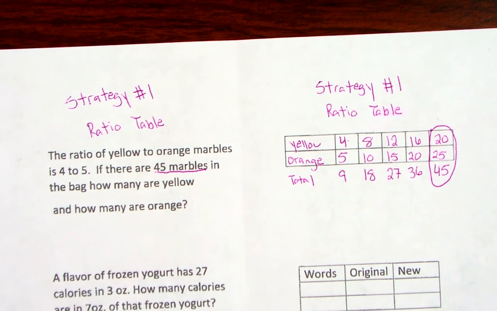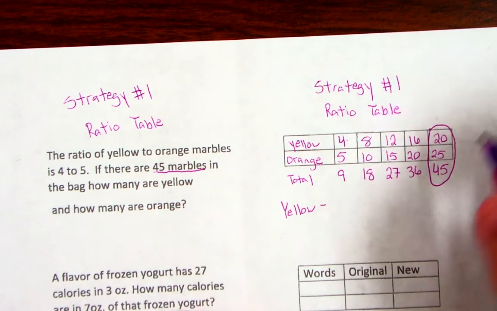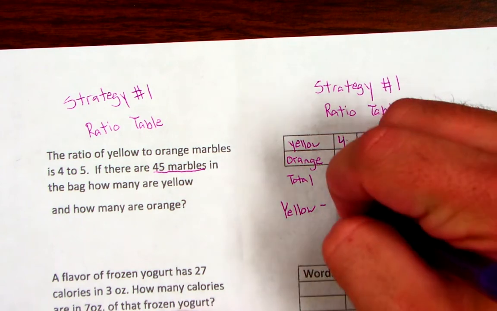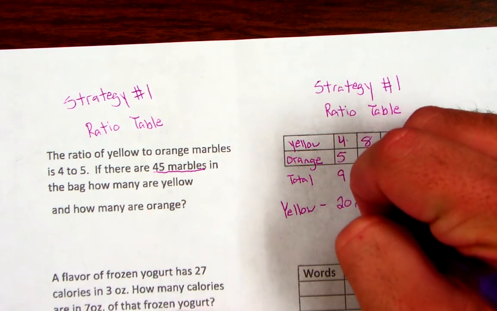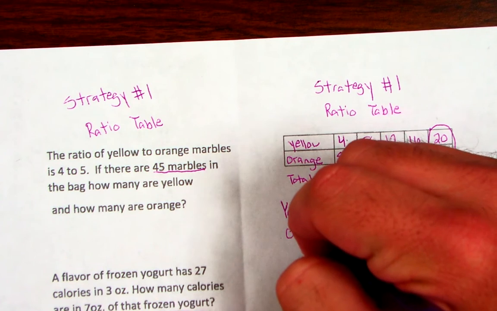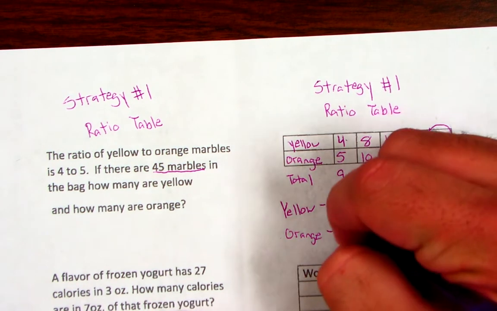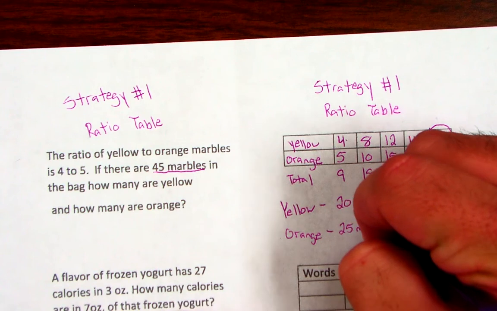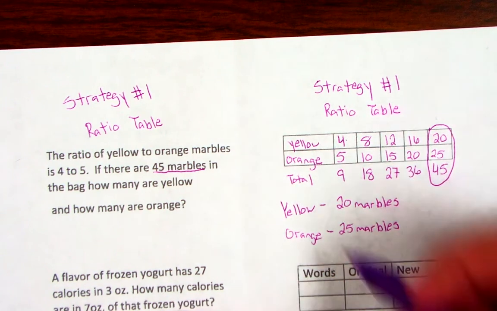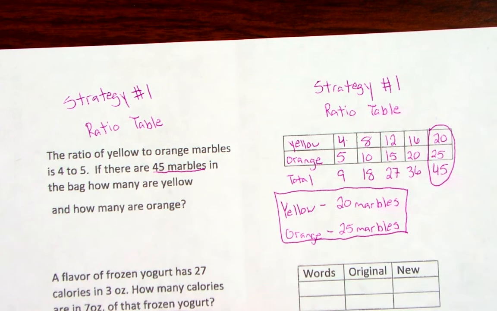Now the question says, how many are yellow? Well, in my yellow, there are 20 marbles. And in my orange, there are 25 marbles. Voila, we are done with the ratio table.